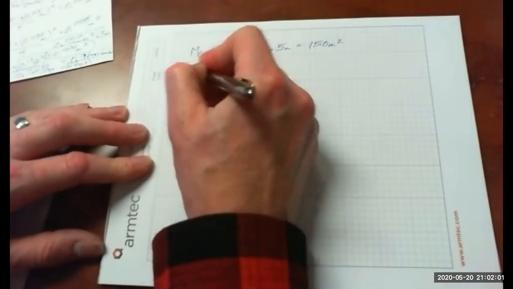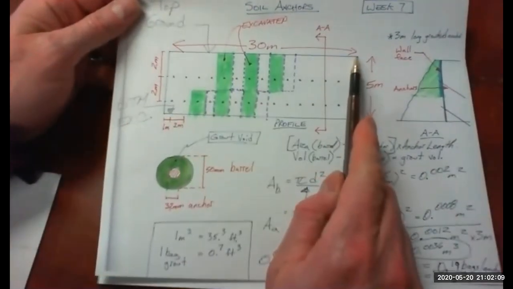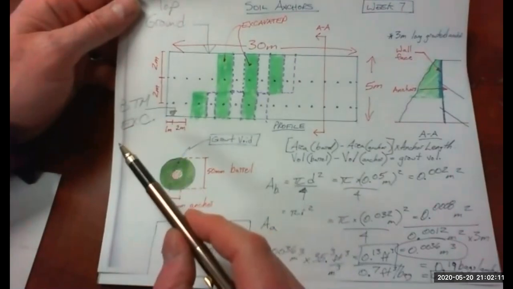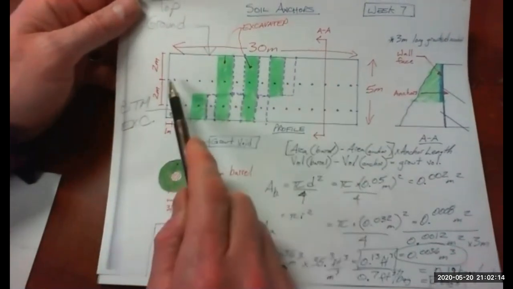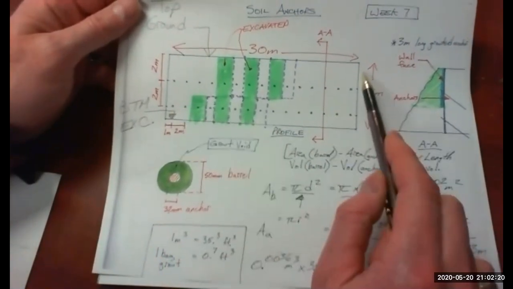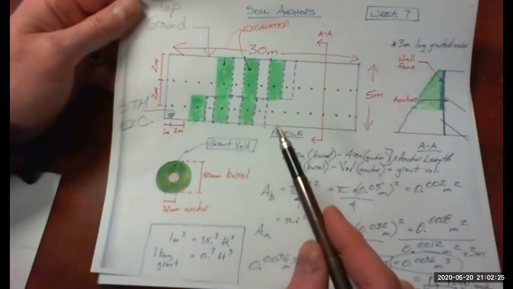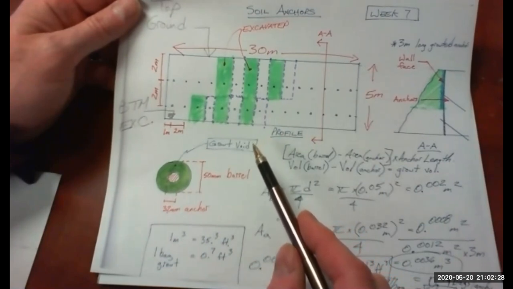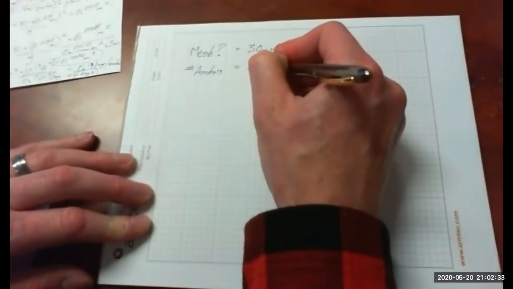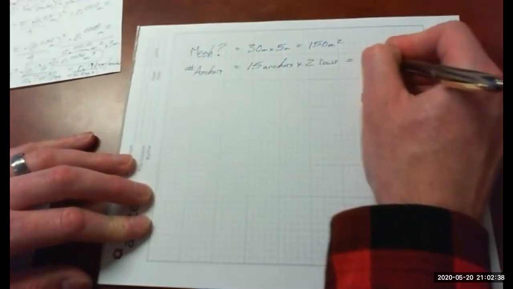We determined the number of anchors. So we had a 30-meter long wall. We're told the anchor spacing is 2 meters. So 30 divided by 2 is 15. So 15 anchors per row. Now we know the height of the wall is 5 meters. So we know that 2 rows of anchors will fit in that 5 meters. So it would be 15 times 2. So 15 anchors times 2 rows, so 30 anchors.